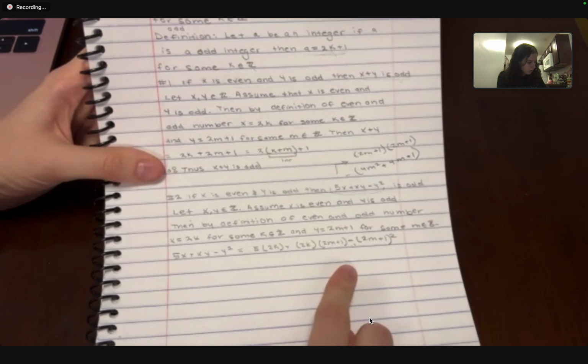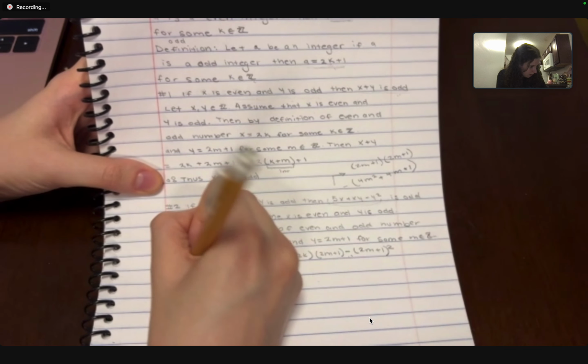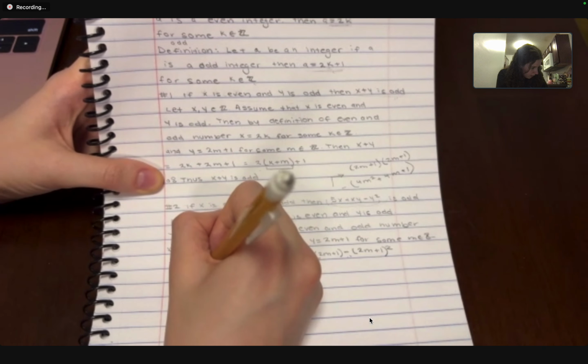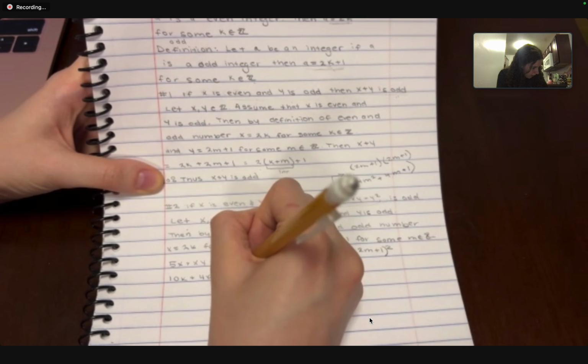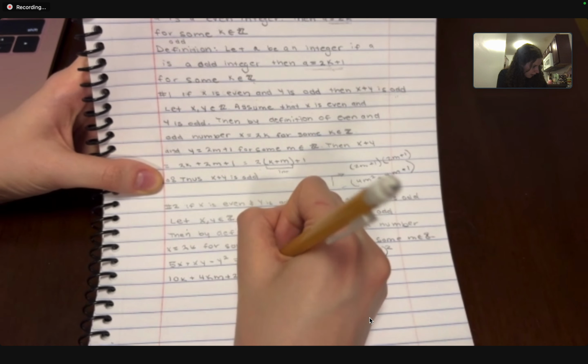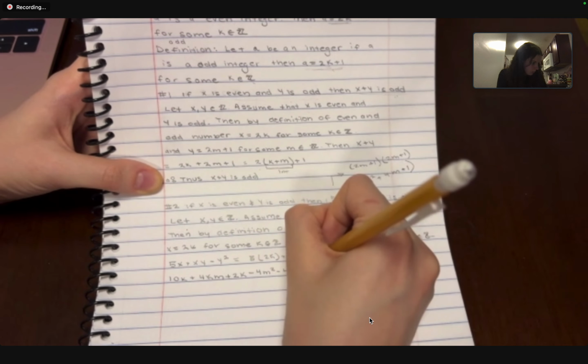So now to just multiply everything out, we have 10k plus 4km plus 2k minus 4m squared minus 4m minus 1.